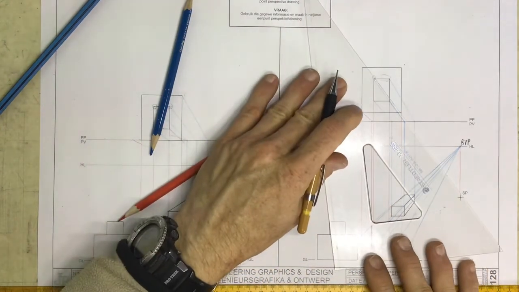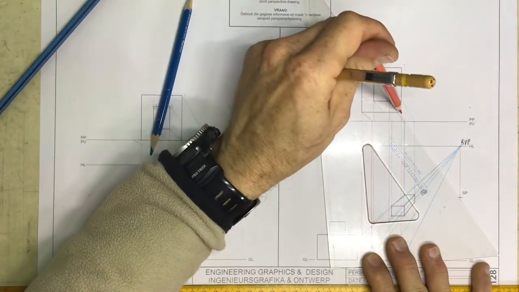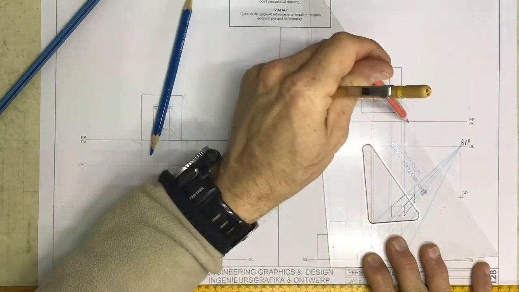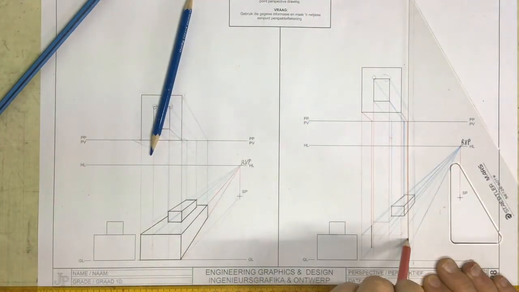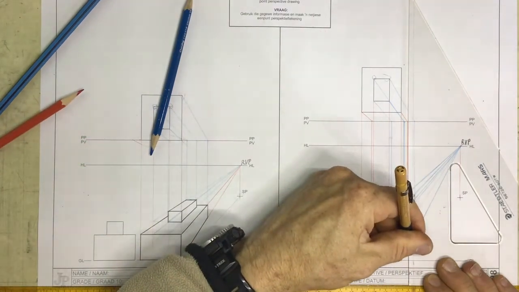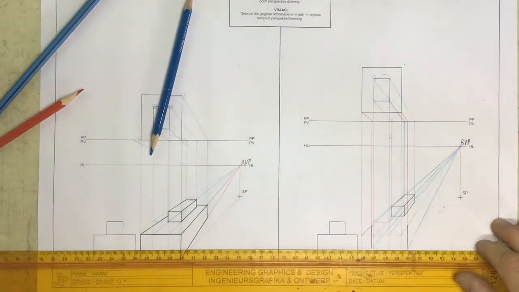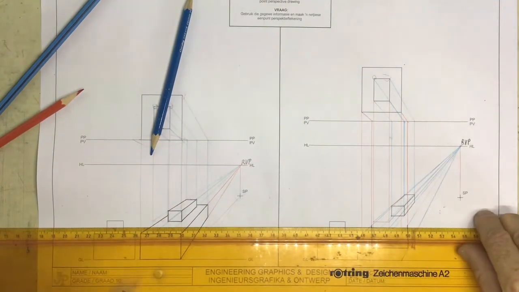I'm going to take that corner over there, line coming from that corner to the stationary point, crosses over the picture plane over there, drop it down into my picture over here, and I can draw in a dark line coming down over there. Got a line going horizontal across over here, and a line going horizontal across over there.